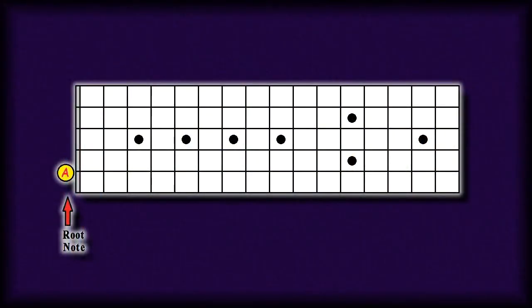So let's get started. Let's start off with the most fundamental basic thing in all of music, a single note. And let's see where that takes us. We're going to use the open fifth string on the guitar, which gives us the note of A.